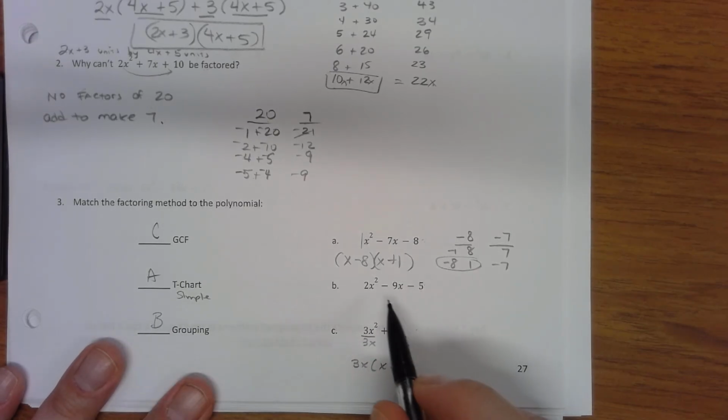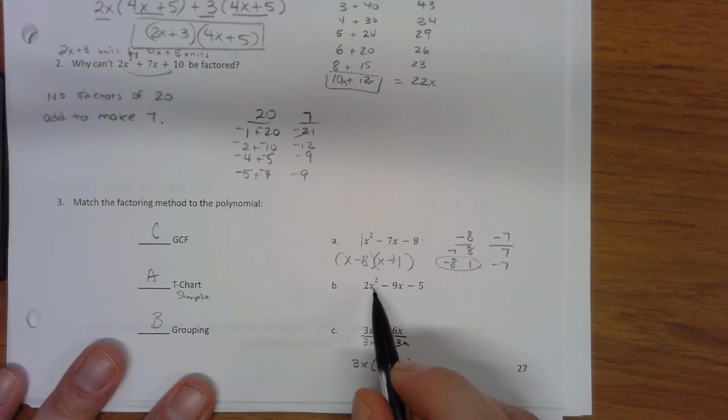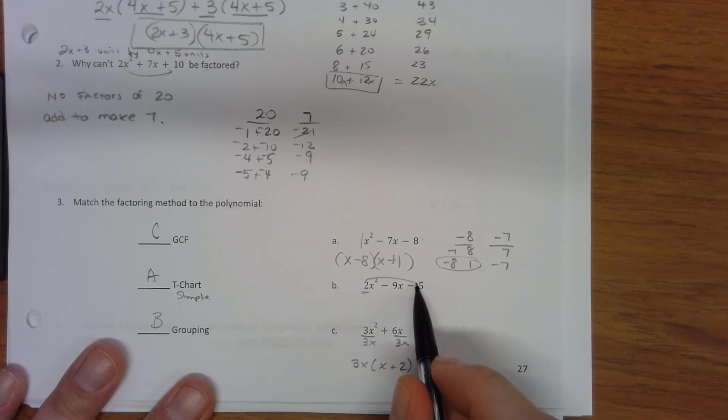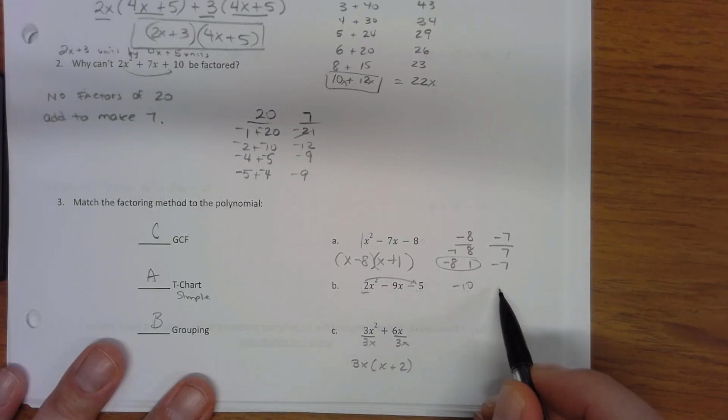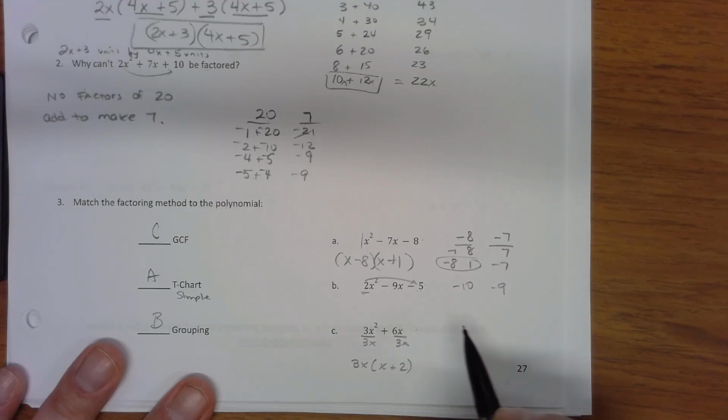There was no GCF that comes out, and we have an A value that doesn't equal 1. So we're going to have to multiply A times C together and try to find a pair that works. I don't want to do this exercise. It's going to take some time on the video. I possibly want you to spend that time working on your assignment today in class.